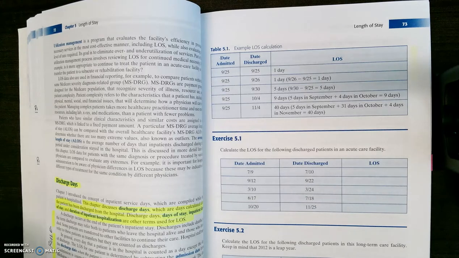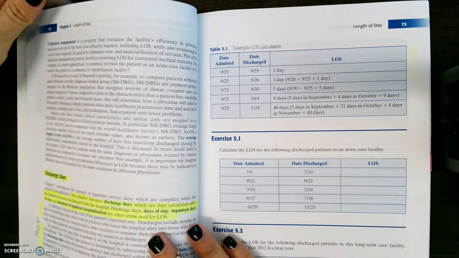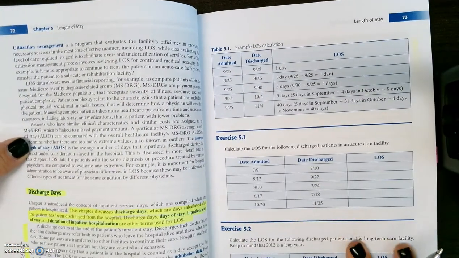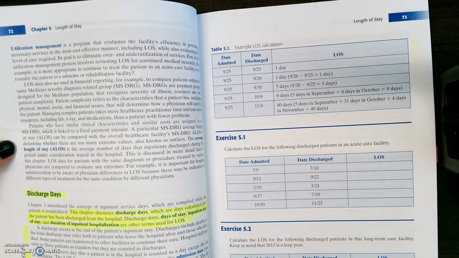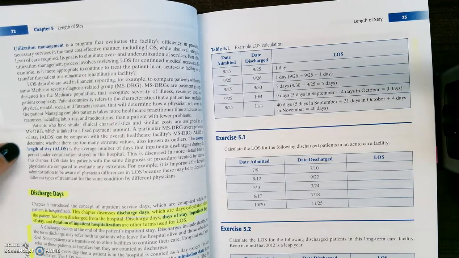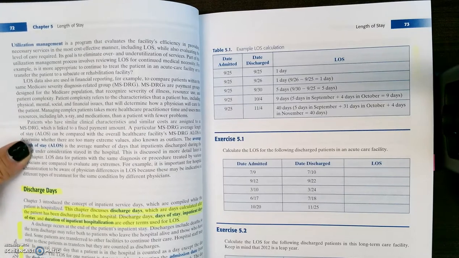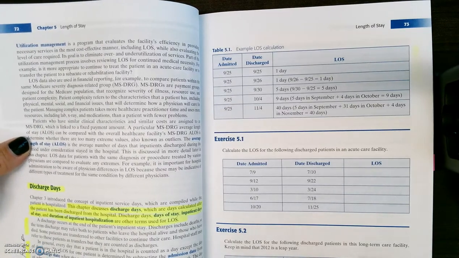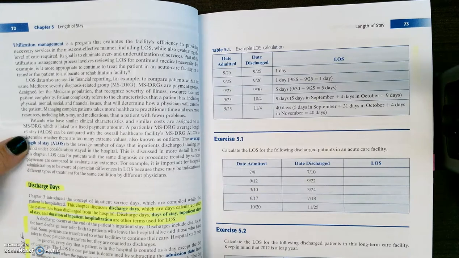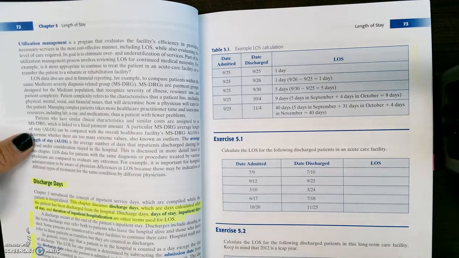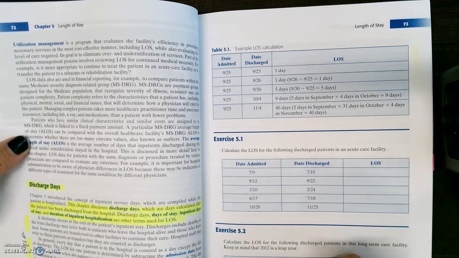I think that is a good way to explain utilization management. And so what your textbook's trying to explain to you right here is that utilization management is the level of services that your patients receive within the facility, and the easy definition is that it needs to be just right, like Goldilocks. They need to have just the right amount of services, not too many, not too little.